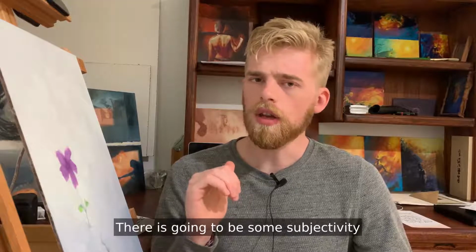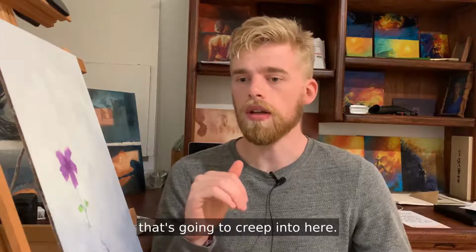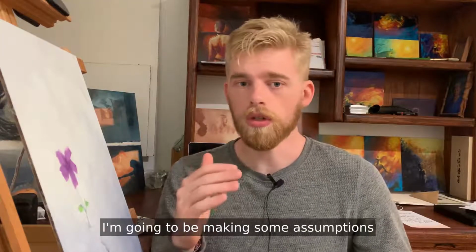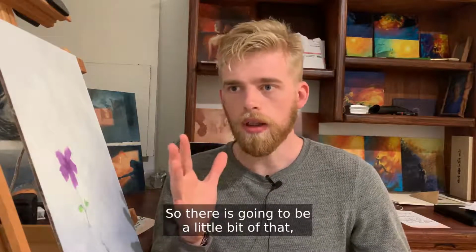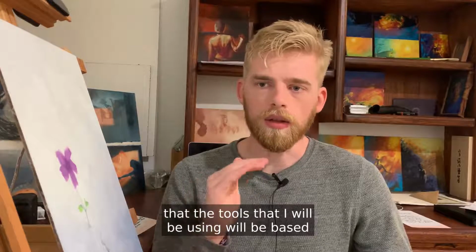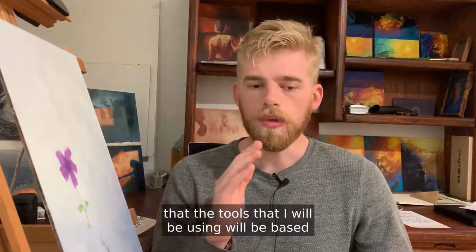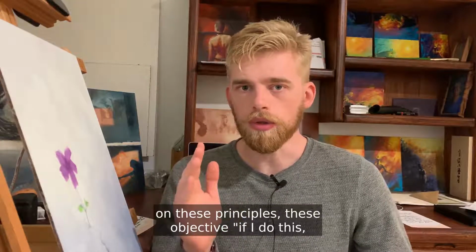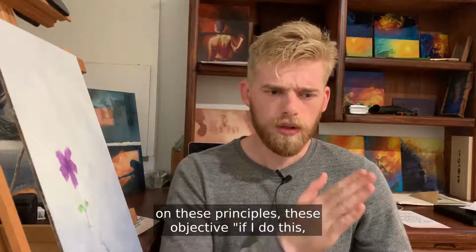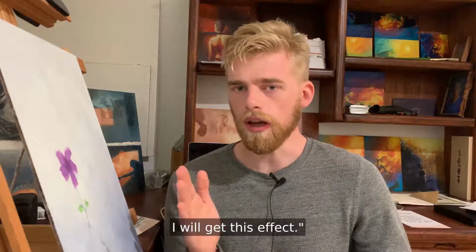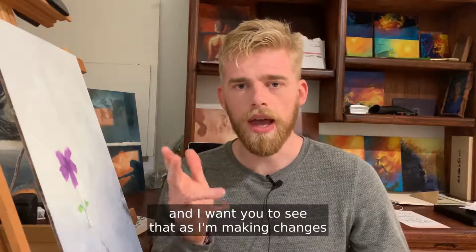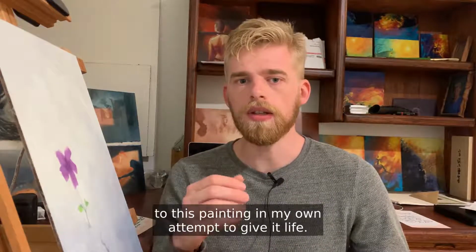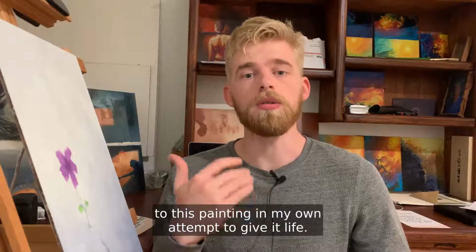There is going to be some subjectivity that's going to creep into here. I'm going to be making some assumptions on where Mick was trying to take his painting, so there is going to be a little bit of that, but I do want you to understand that the tools that I will be using will be based on these principles, these objective, if I do this, I will get this effect, very cause and effect, very technical, analytical, and I want you to see that as I'm making changes to this painting in my own attempt to give it life.